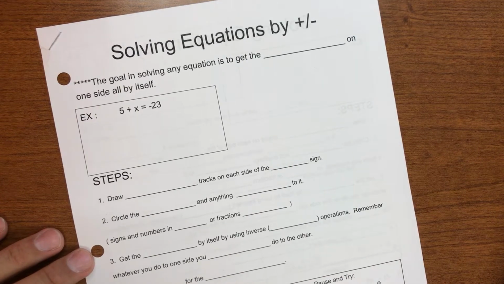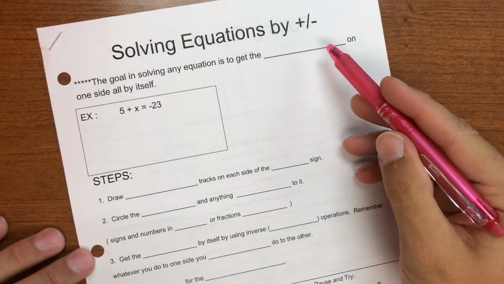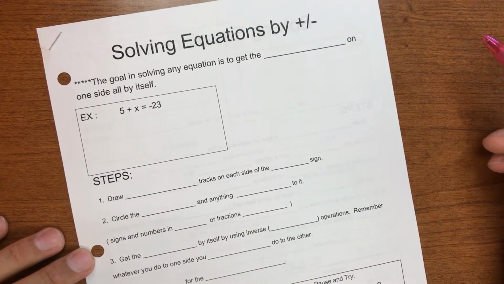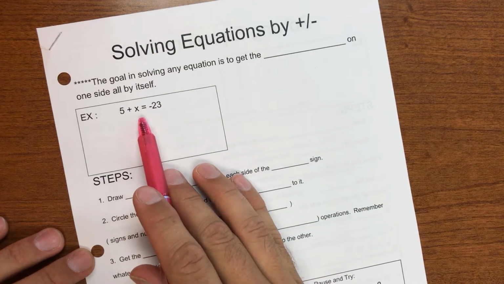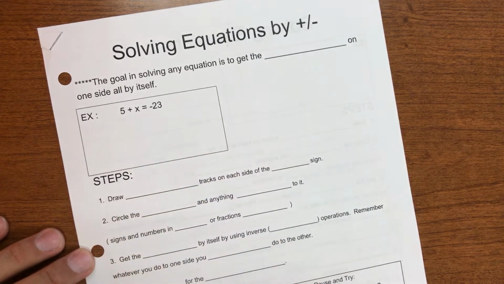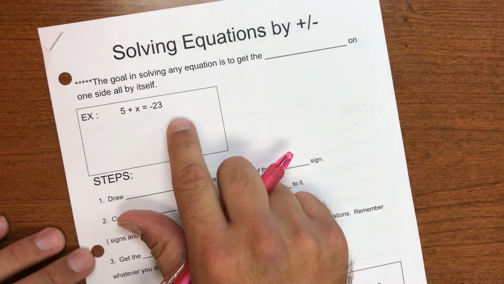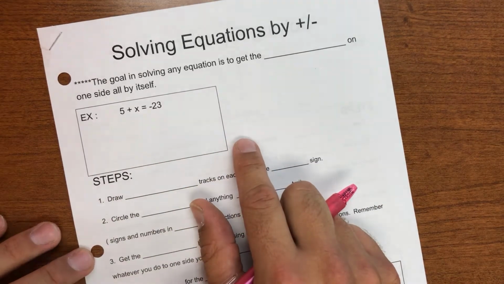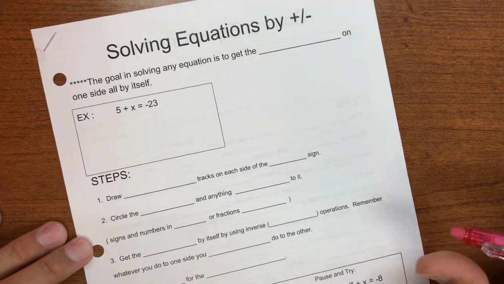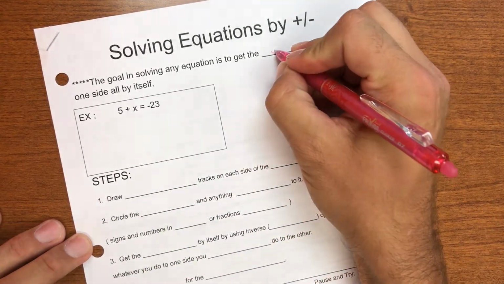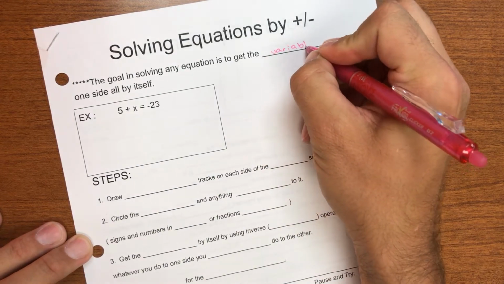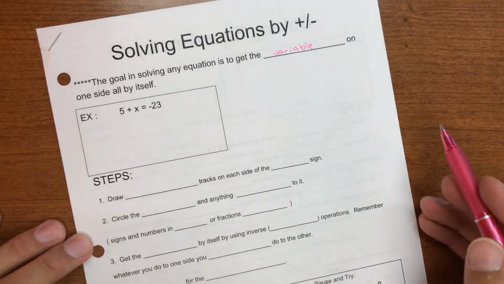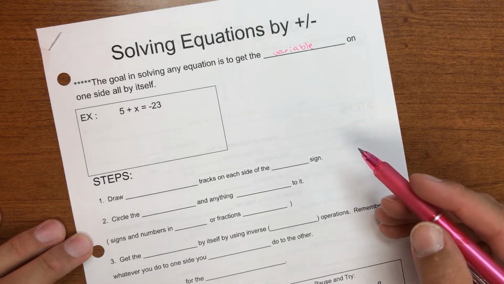We are talking about solving equations by addition and subtraction. So we've got these equations like 5 plus x equals negative 23, and we're going to use addition and subtraction to solve that equation, to solve for x. What I want you to keep in mind is that the goal in solving any equation is to get the variable on one side all by itself.